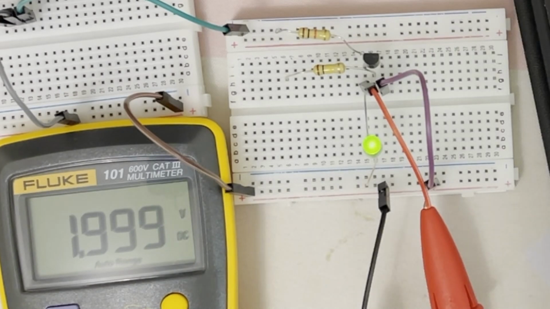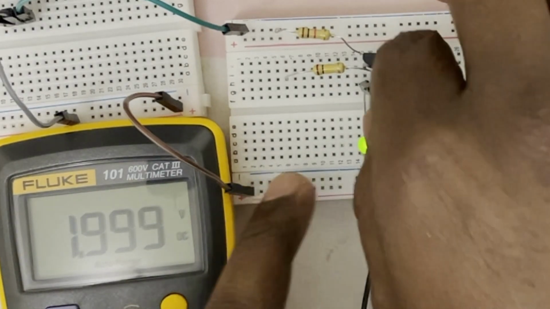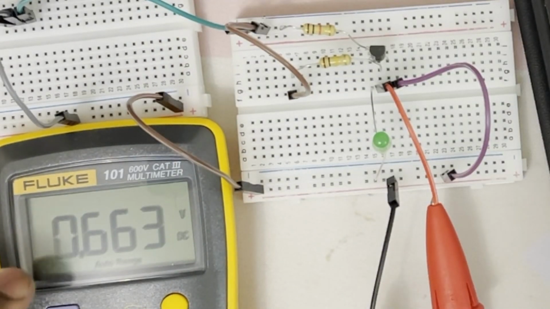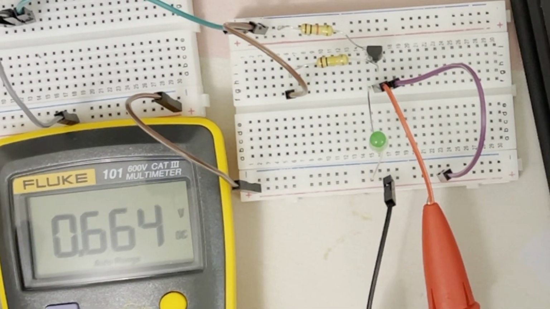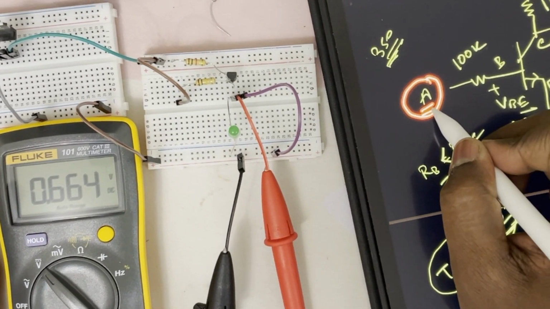Okay, another one, transistor is working or not. How you can check that one? We all know that the voltage of base to emitter VBE should be around 0.7 volt, right? So if you just remove this one and connect this to the base, you can see the VBE is 0.66. Why 0.66? As transistor is turned on. Why? Now I provided 5 volt to A terminal.